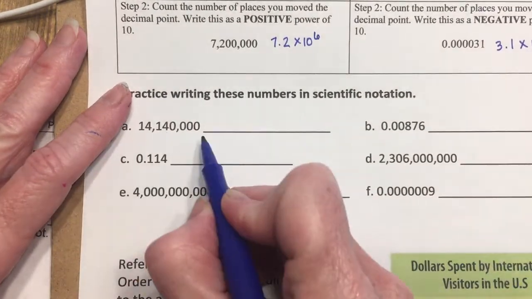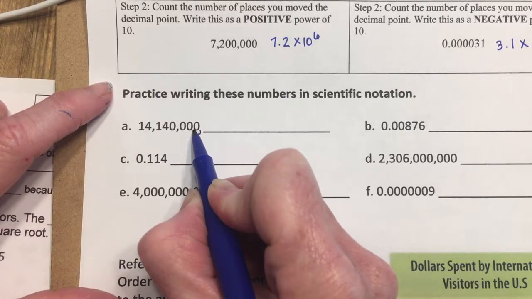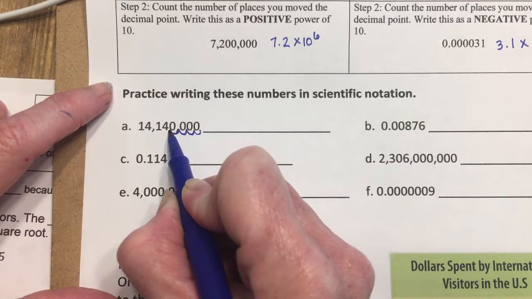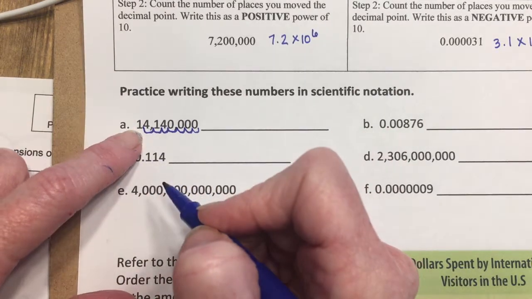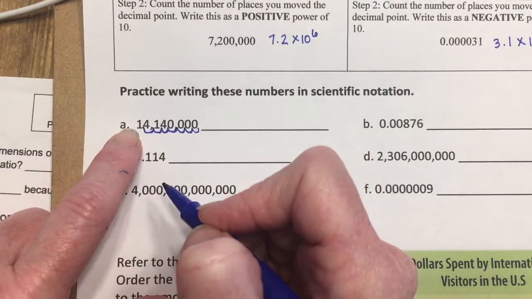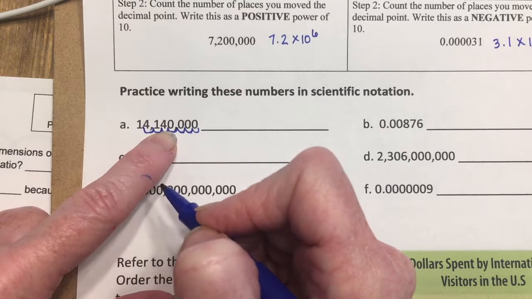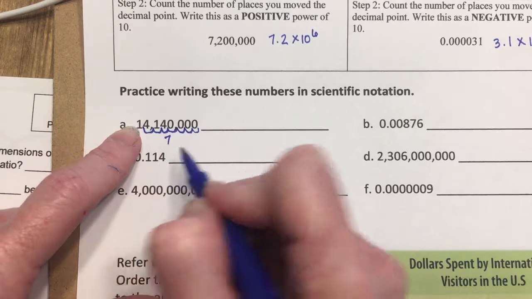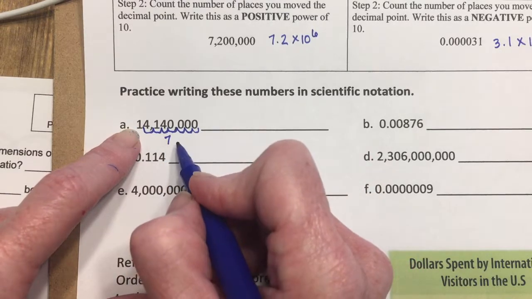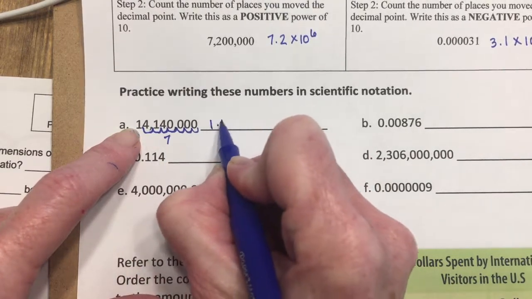All right, so let's practice some more. The decimal starts in the back. 1, 2, 3, 4, 5, 6, 7. Why did I stop here? Because this would be 1.4 something. That's what I want. I moved it 7 places, and I'm going to need to know that. So this becomes 1.414.